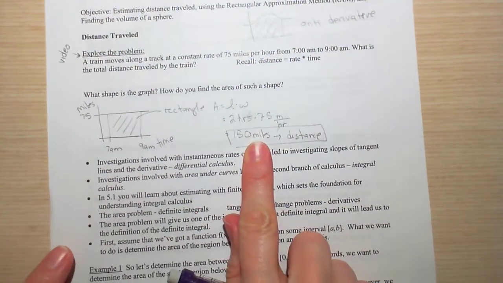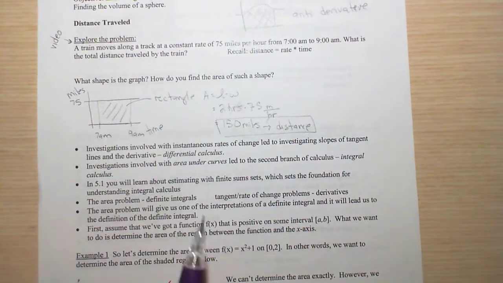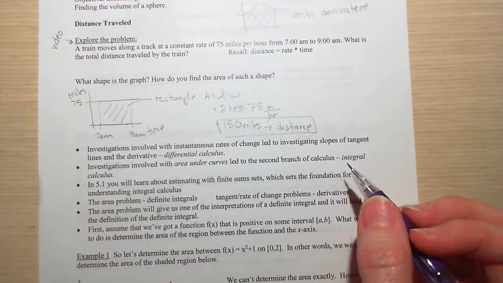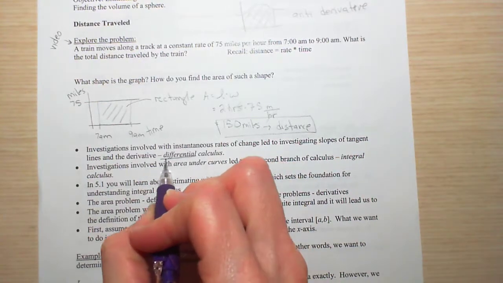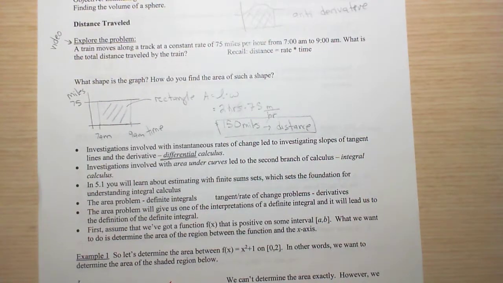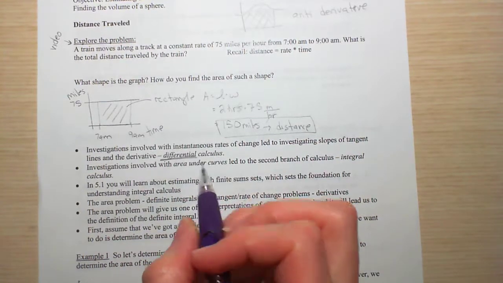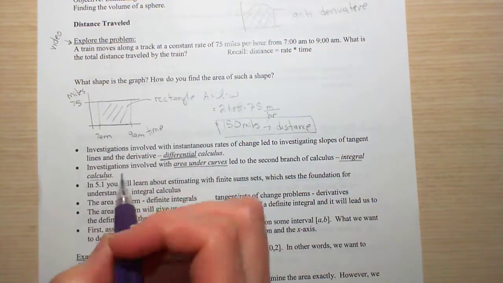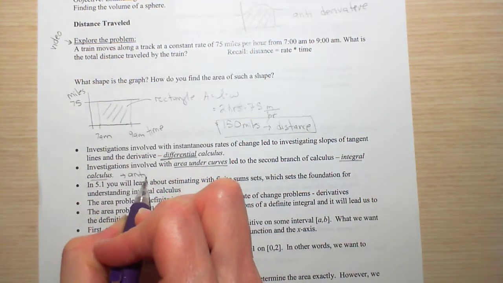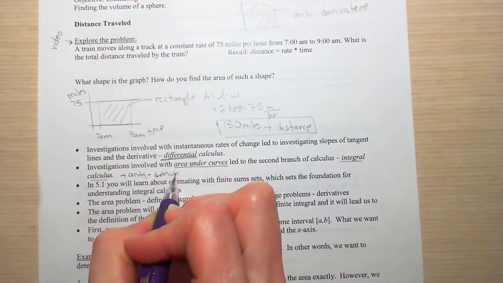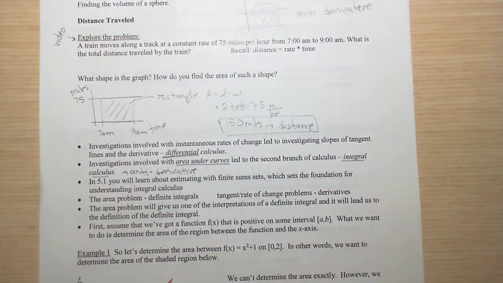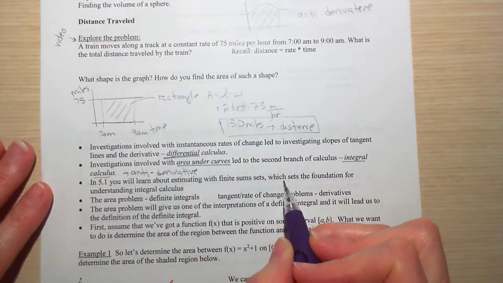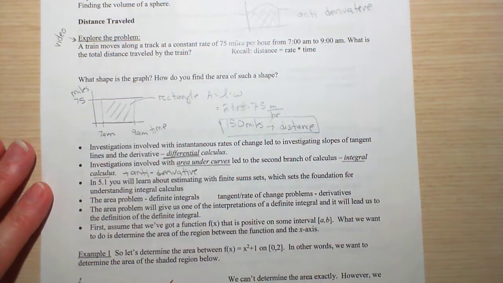So Mrs. Myers went over this. Investigations involved with instantaneous rate of change led to investigations of slopes of tangent lines. So that was all your derivative stuff, right? Slopes of tangent lines. Investigations involving area under the curve led to a second branch of calculus, integral calculus. And remember, you can think of an integral as an antiderivative. We get to that more in the second part of this chapter. In 5.1, you will learn about estimating with finite sums, which sets the foundation for understanding integral calculus.